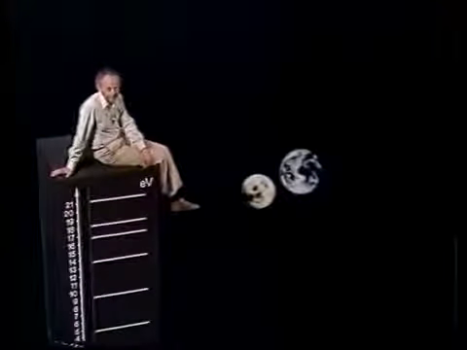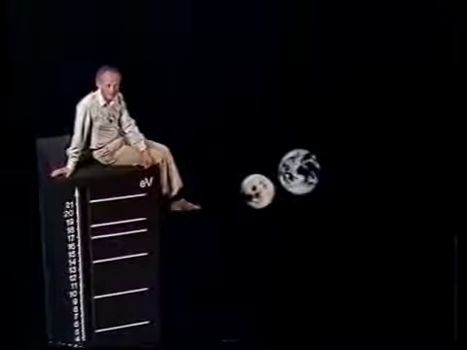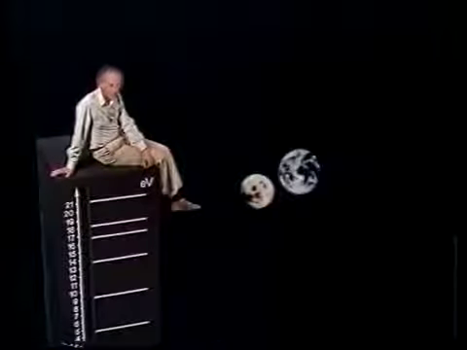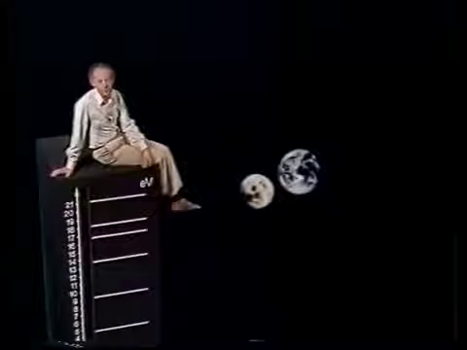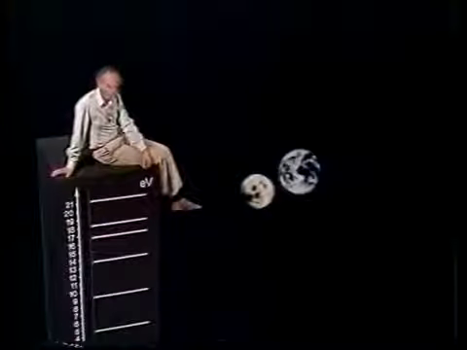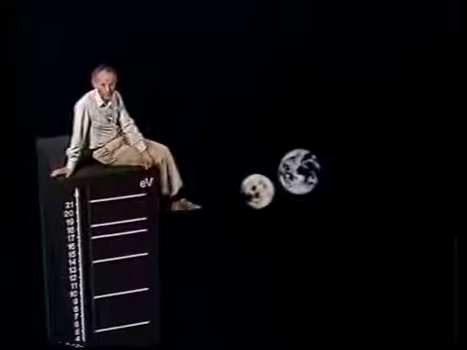So there we have it. The atomic spectrum, the nuclear spectrum, and now the subnuclear spectrum. They're very different from each other in terms of the magnitude of the energy scales. But throughout them all, the underlying physical principles remain the same.